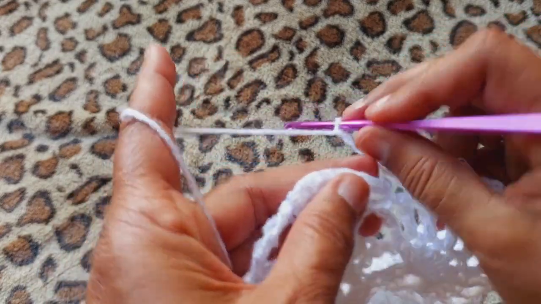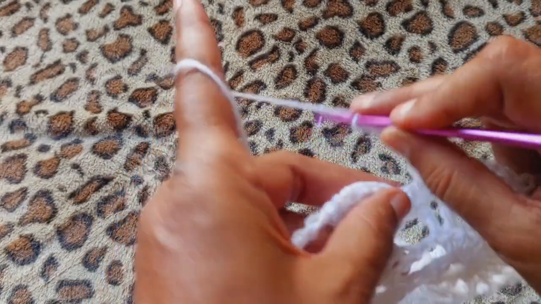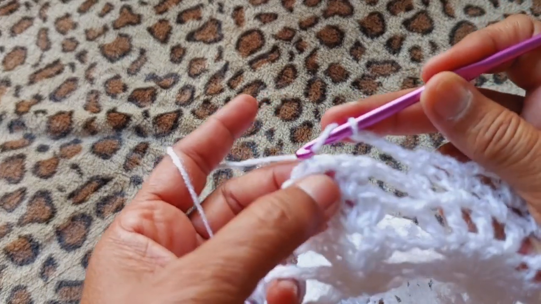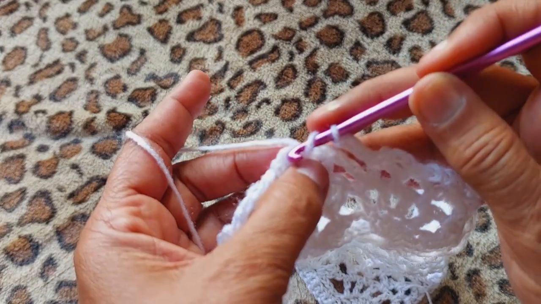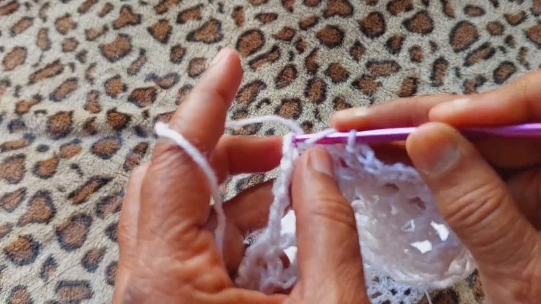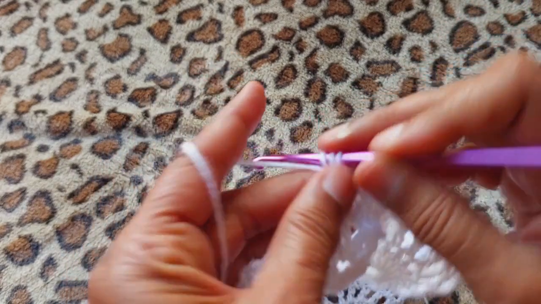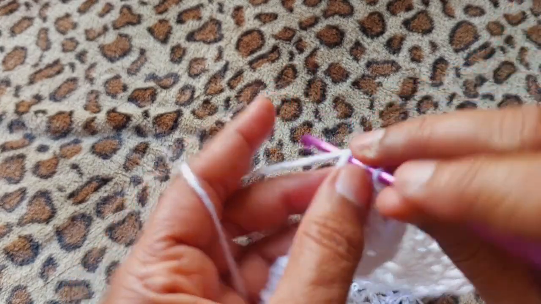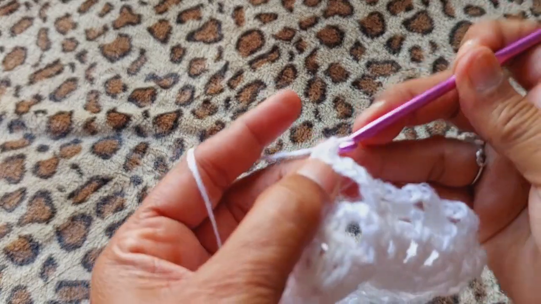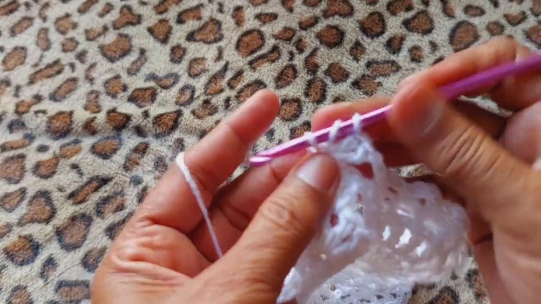Now I will do 3 DCs on the very first space. So 1, 2 and 3.